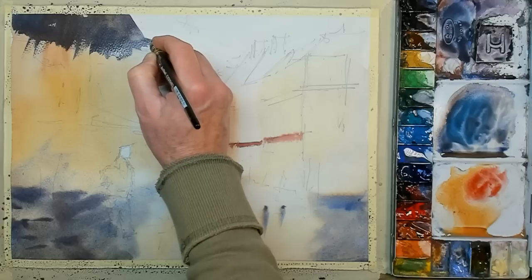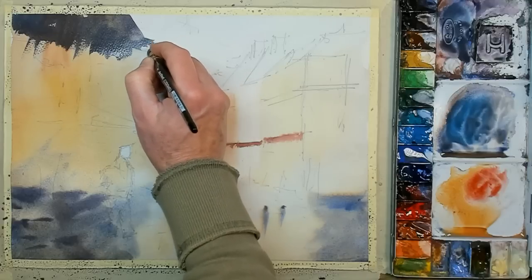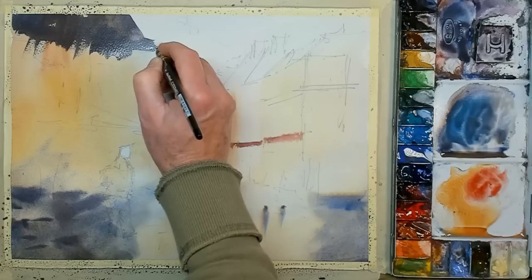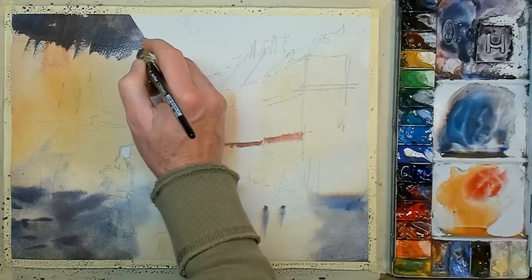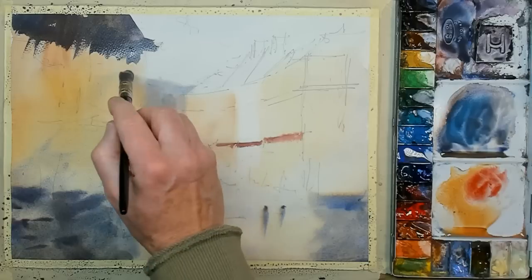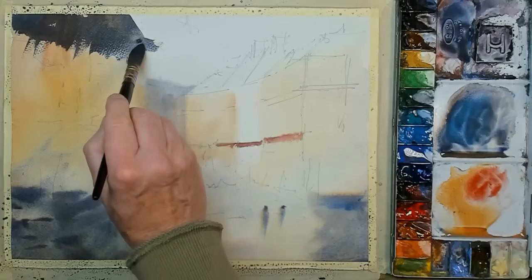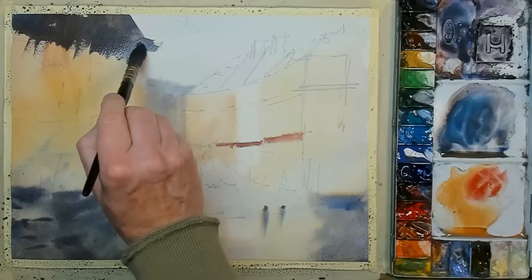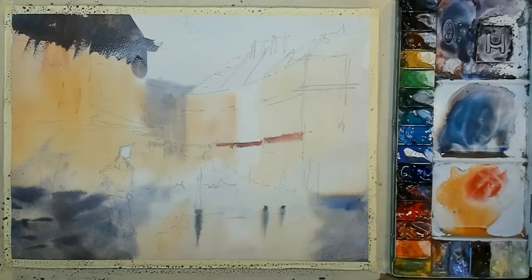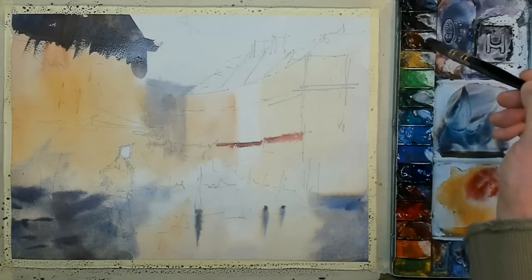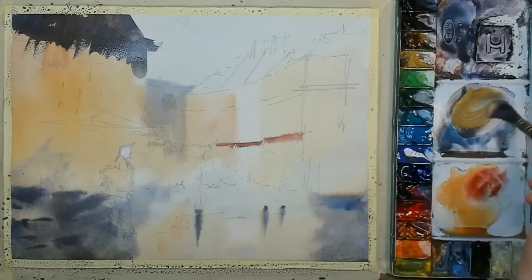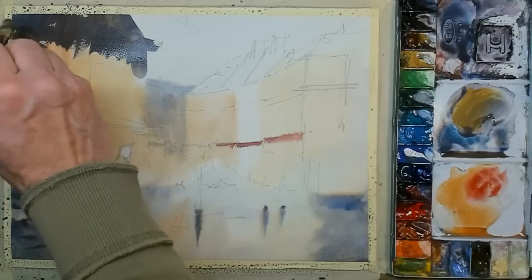This brush is quite adaptable. Holding it a little bit closer to the business end, I can be a little bit more controlled, or I can hold it as I'm doing now, a little bit further up the handle, to get more of a looser approach. Now down to the wall of the building, and we're going back into that warmer colour.